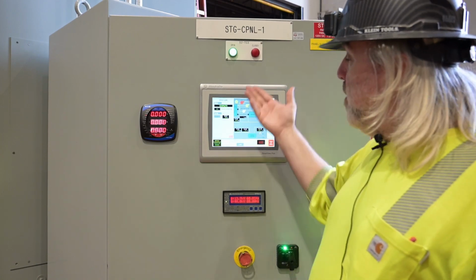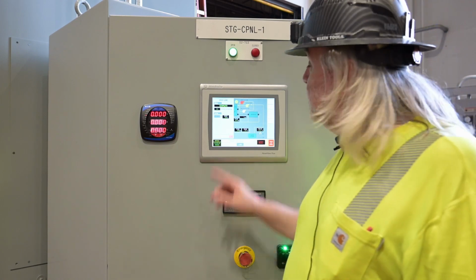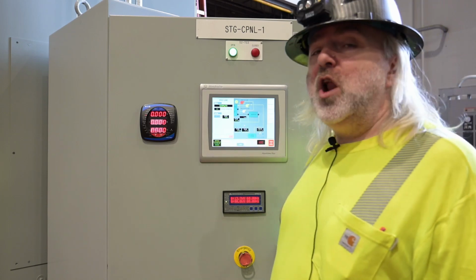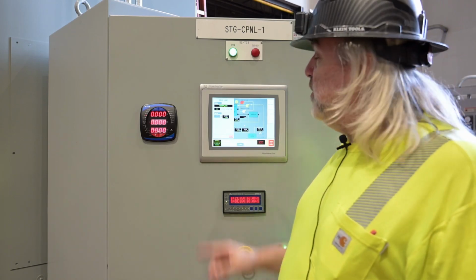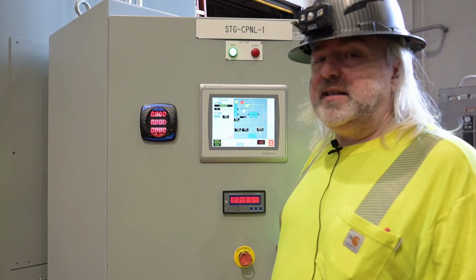Post lube. Once the system shuts down, we start a 5-minute timer. Once that timer has expired, we allow you to turn off the oil system. You cannot secure the oil system once it has been started until 5 minutes after shutdown.